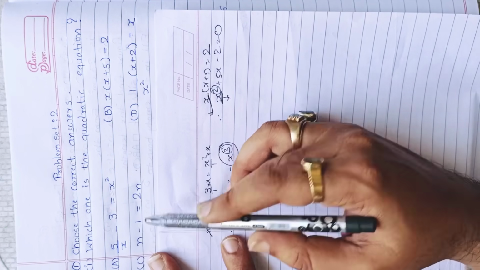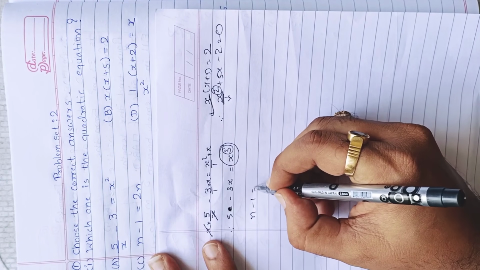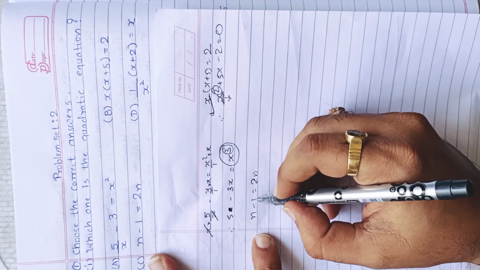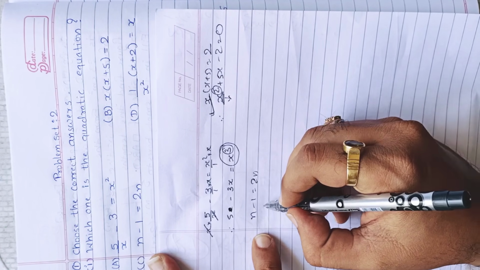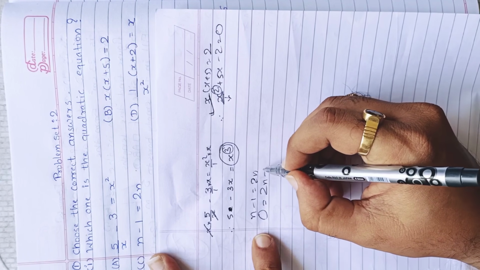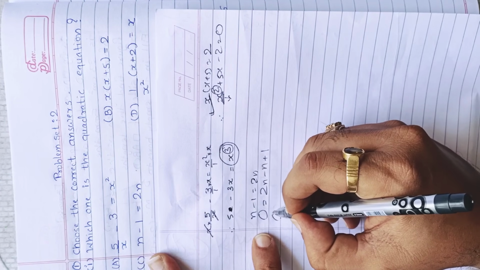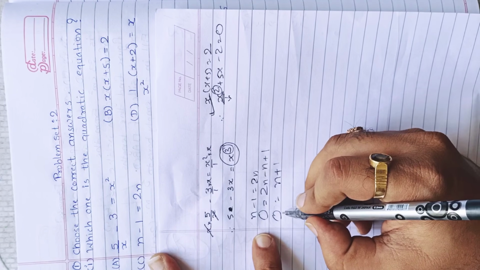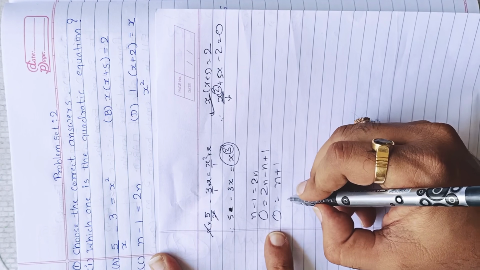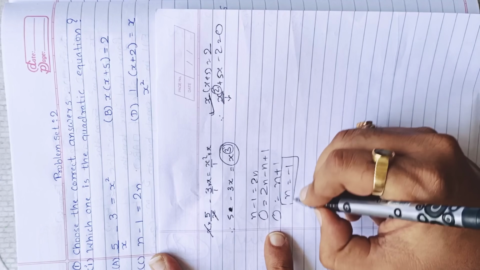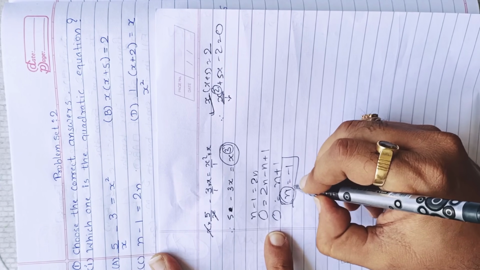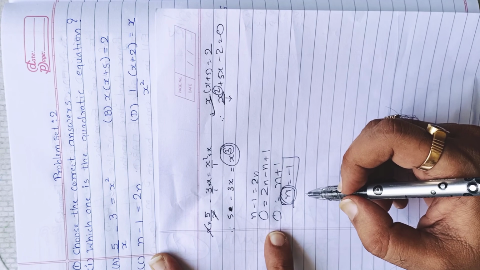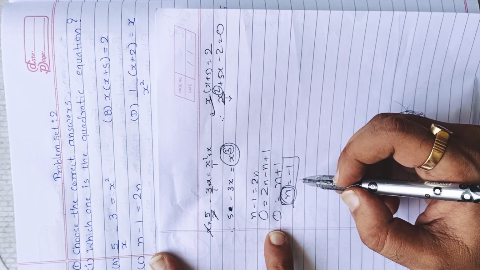See, n minus 1 equal to 2n. 2n and n minus 1 will go there. So 0 equal to 2n minus n plus 1. So 0 equal to n plus 1. So the value of n equal to minus 1. So the power of n is 1. It is not 2. So it is a linear equation. It is not a quadratic equation.